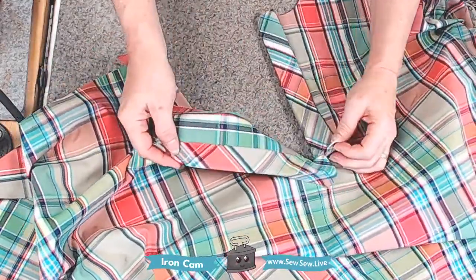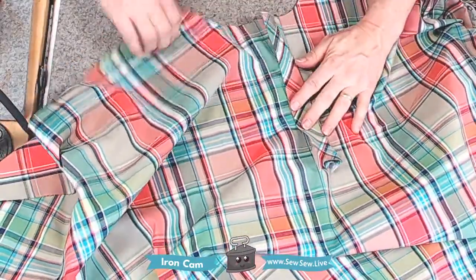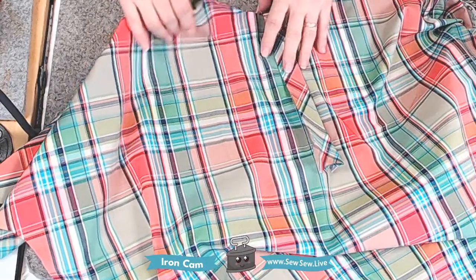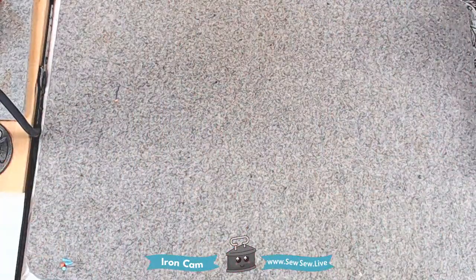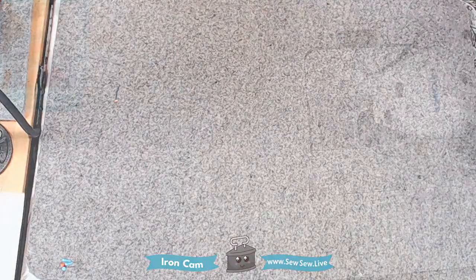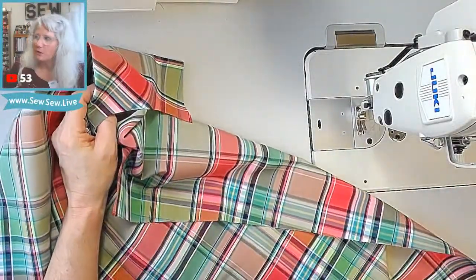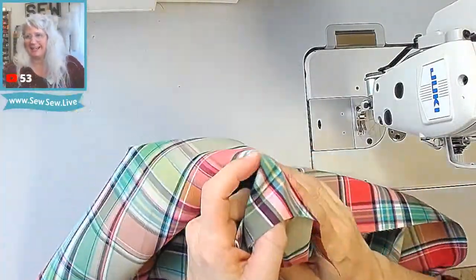All right, so look, your placket's already coming together, see? Okay. My little book with all my notes is right there if you have questions. I can get it out.